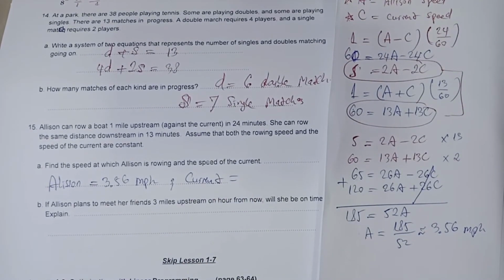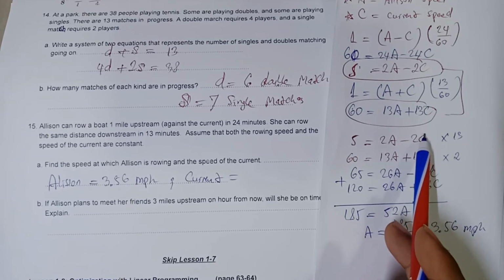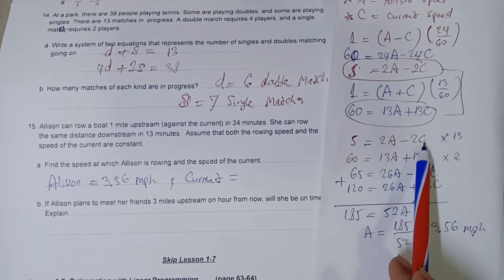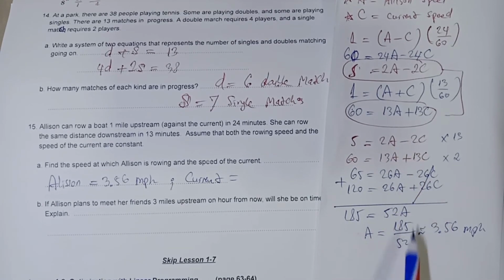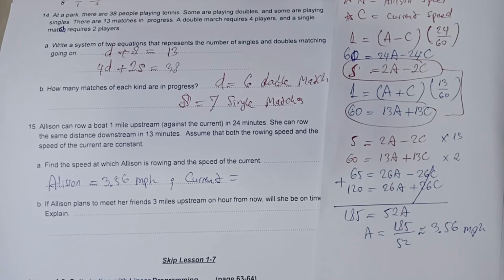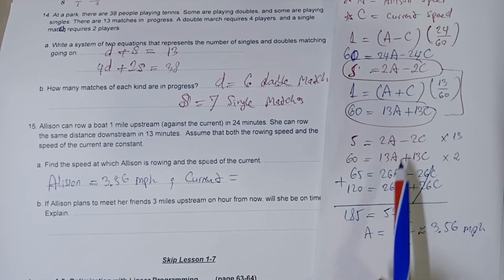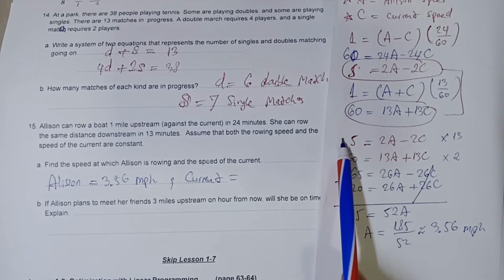Now let's find the current speed. To get the current, you'll be using substitution. So I will use this value to substitute in either of these equations. I'm going to use, since I already have a, 2 times a, 3.56 times 2 equal to 7.12. After I multiply 2 times this value, I will transpose to the other side.